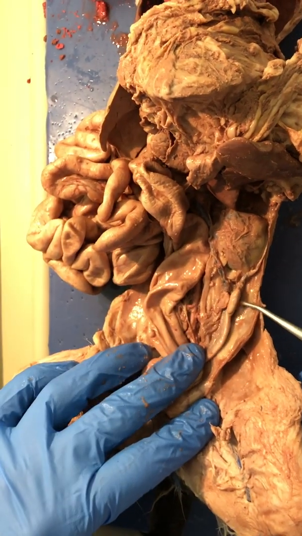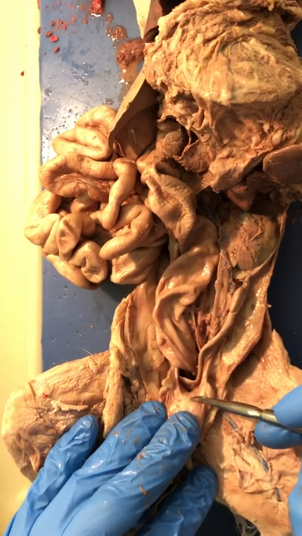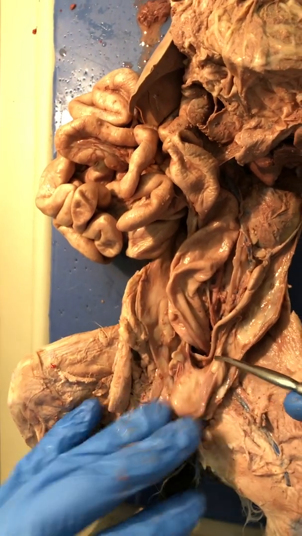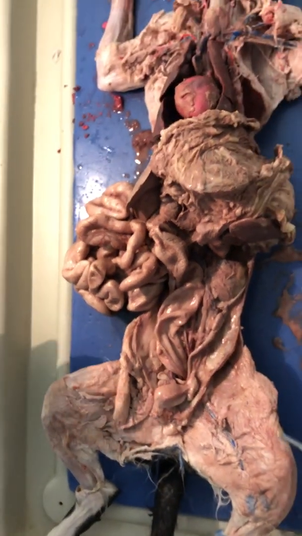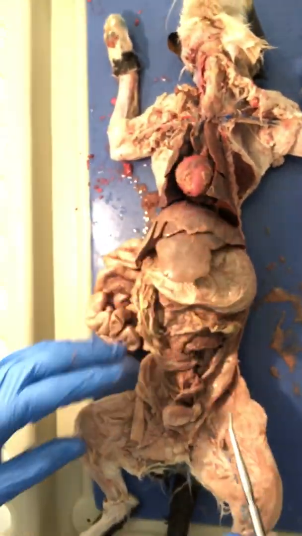This is a female cat. This is the ovary. This is the fallopian tube. And right below the bladder is the uterus. That is all of the internal organs. I have the abdomen also.